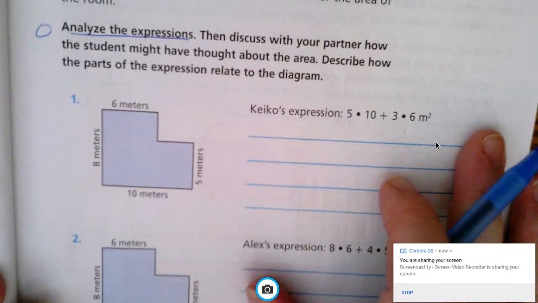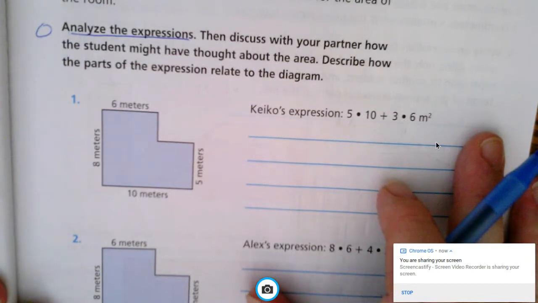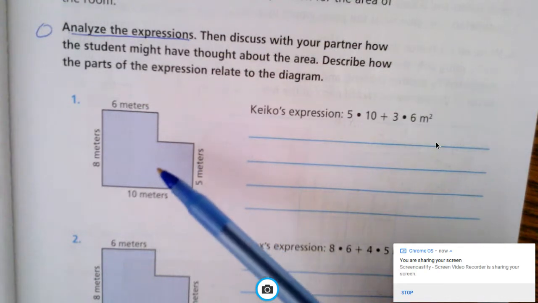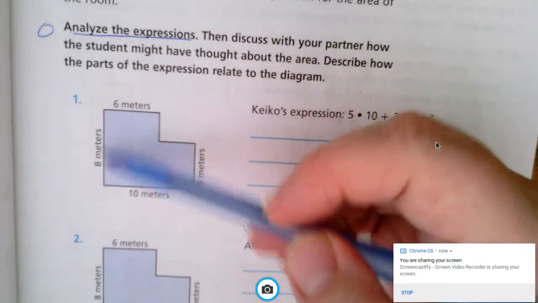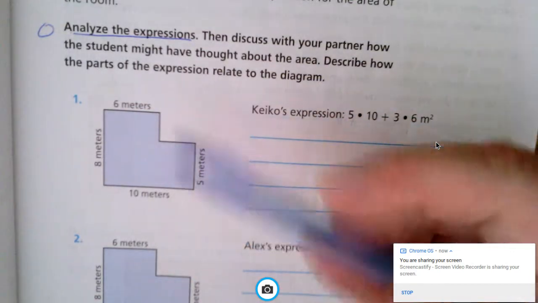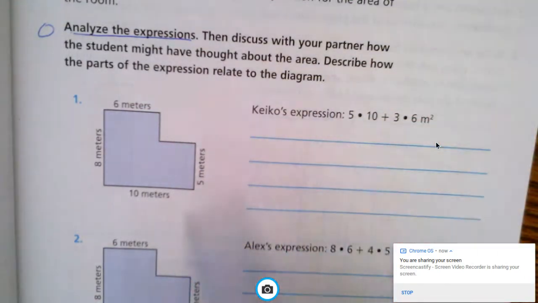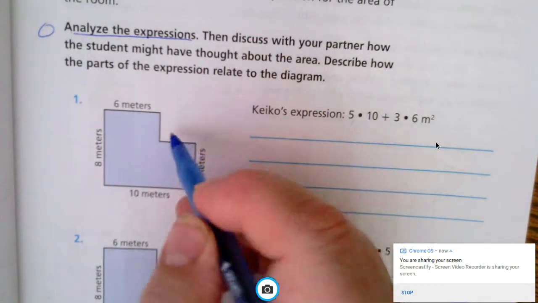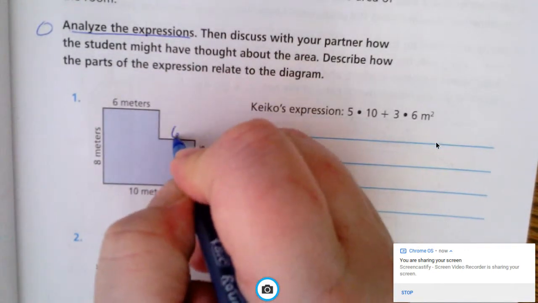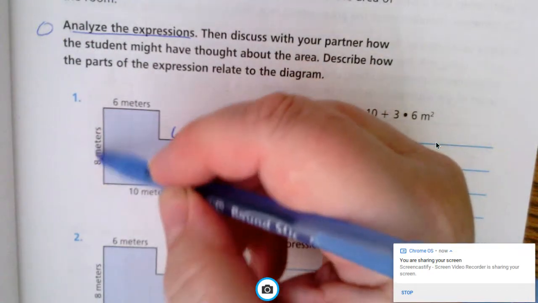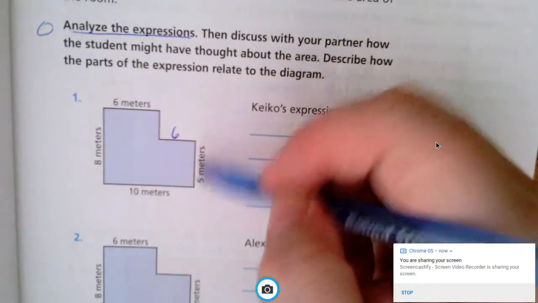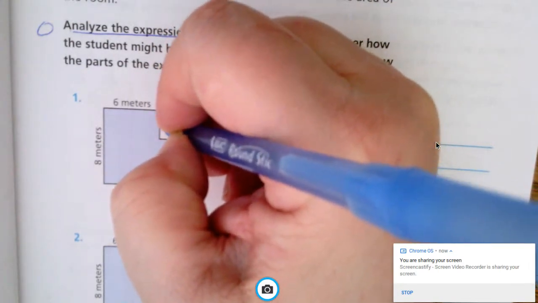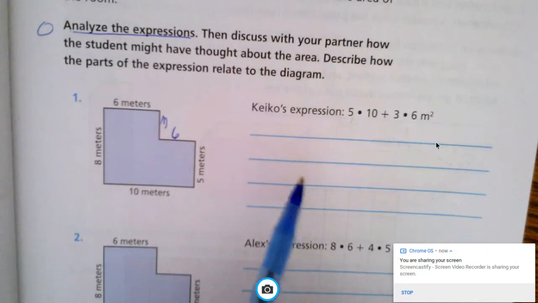Before I can make sense of this, I'm going to look carefully at the complex figure. It looks like we have all the sides filled in except for these two. So if the long side is 10 here and this is 6, 10 minus 6 is 4. So this is 4. If this length here was 8 and this is 5, the difference there is 3. So this one is 3. Okay, now I feel ready.